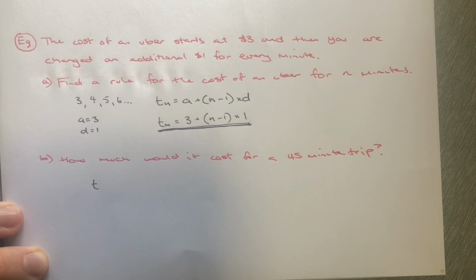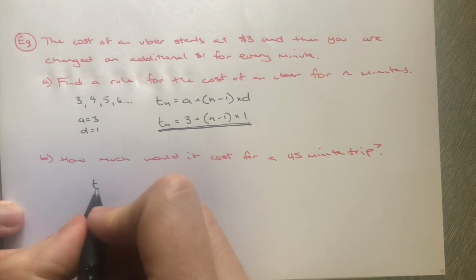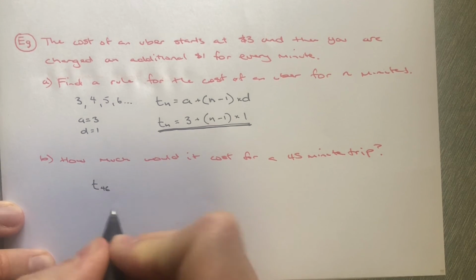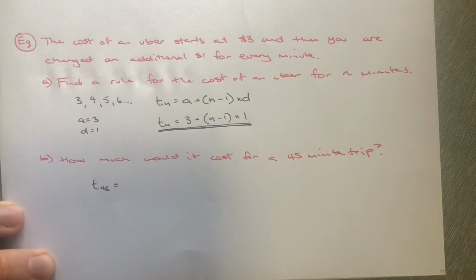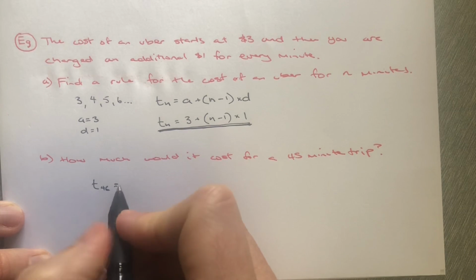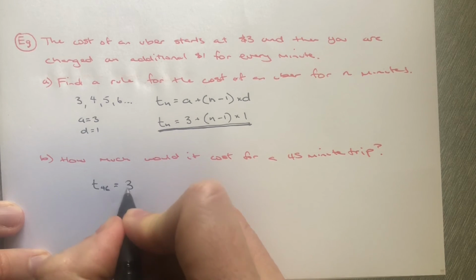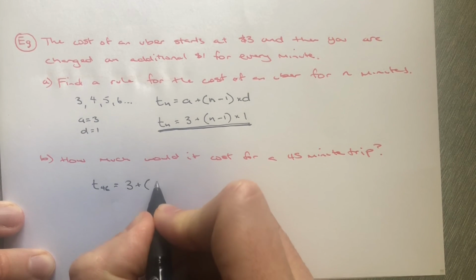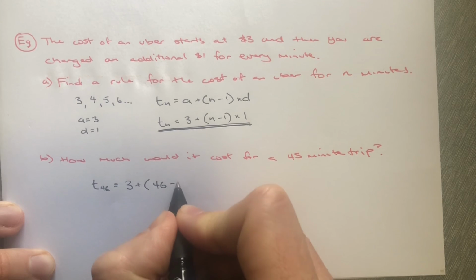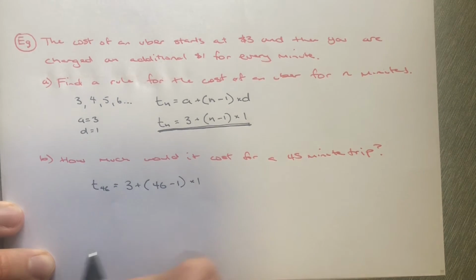So that first term is actually how much it costs for 0 minutes. So we want 46 minutes. So we can use our rule that we had here. 3 plus, except this time n's 46. There we go.